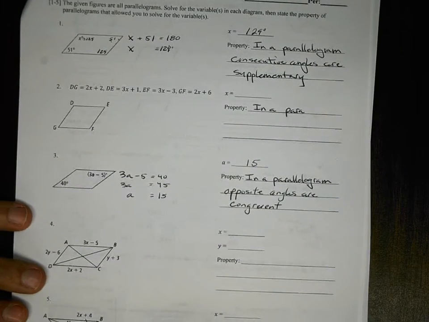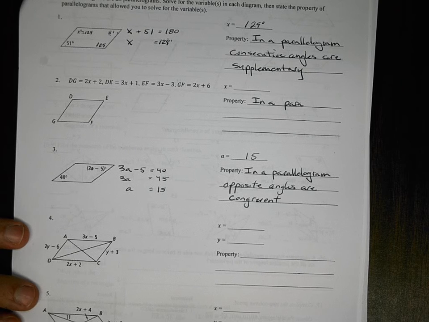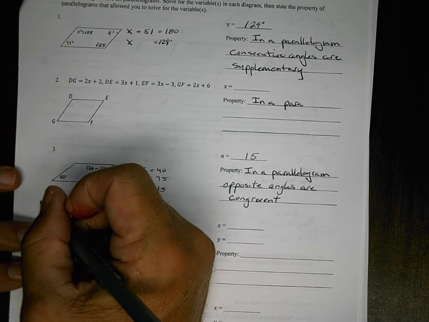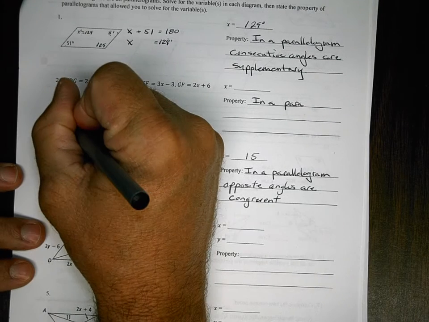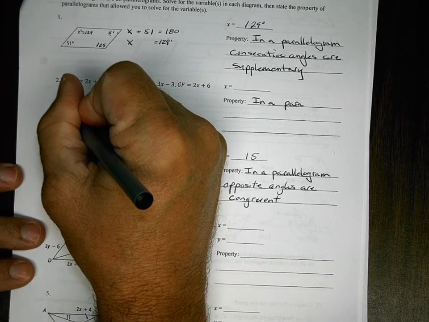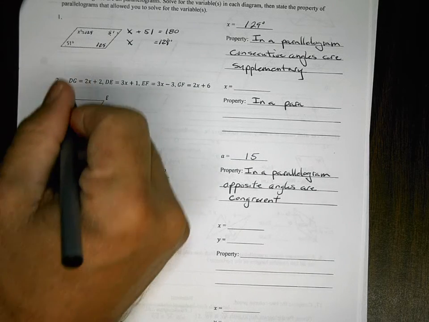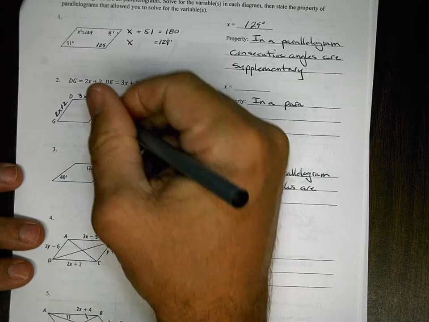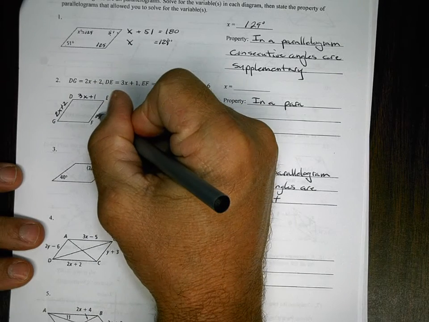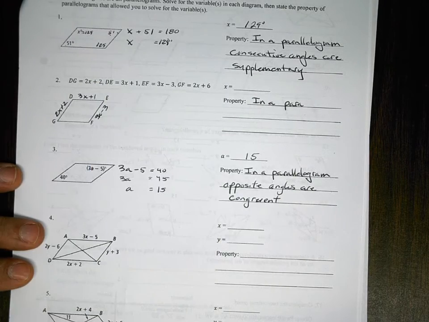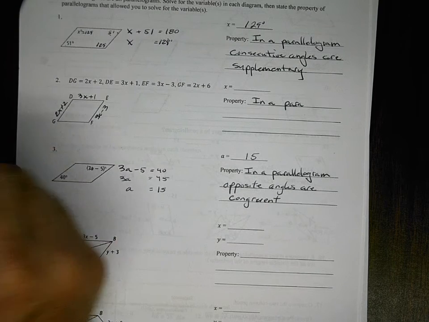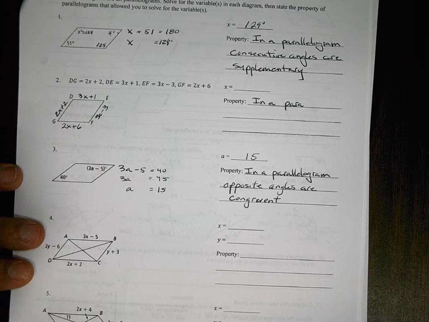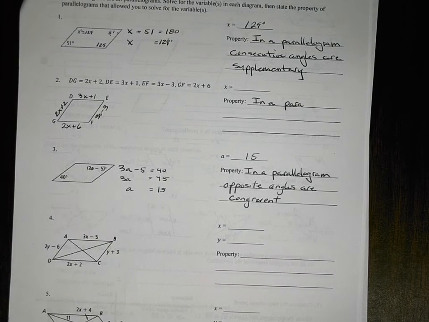All right, number 2. So they give us the sides of the parallelogram, so let's go ahead and write those in. DG is 2x plus 2. DE is 3x plus 1. EF is 3x minus 3. And GF is 2x plus 6. You should always fill out your diagram when you can.